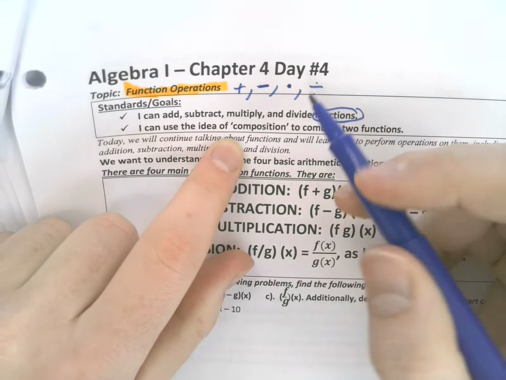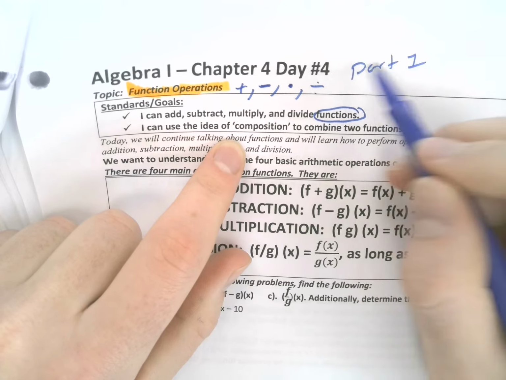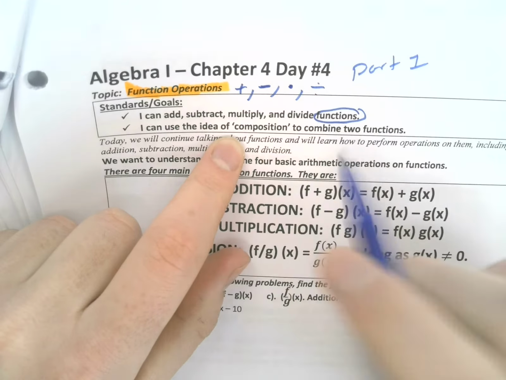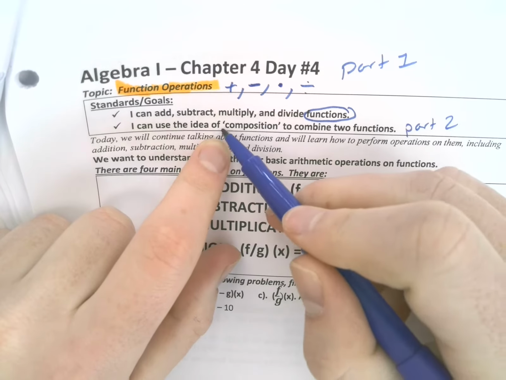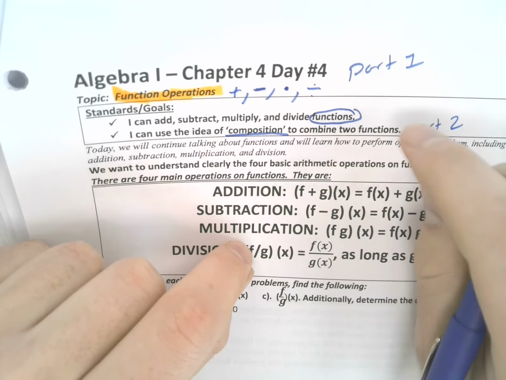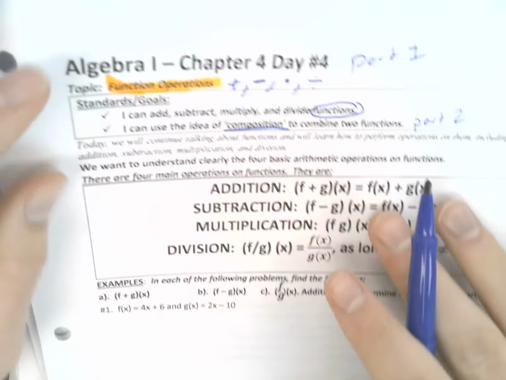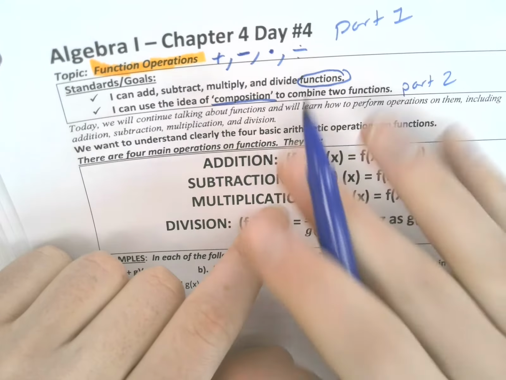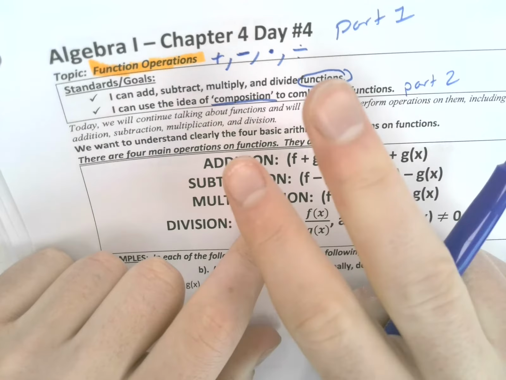And then tomorrow, so this is going to be part 1 of day 4. Tomorrow, on part 2, we're going to be discussing the idea of composing two functions together, putting one function inside of another. But we won't get that complicated yet today. So now, we've been talking a lot about how to work with one function. Let's talk about how we can combine two functions.